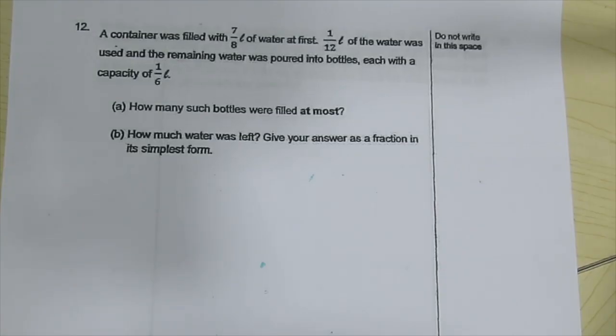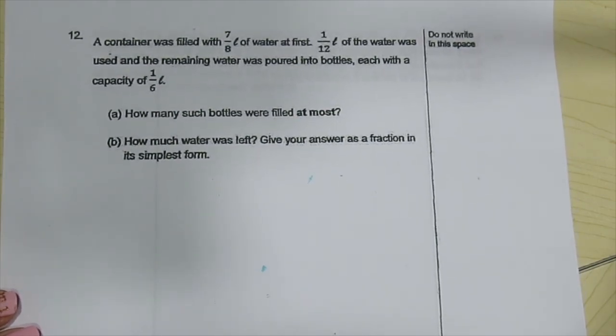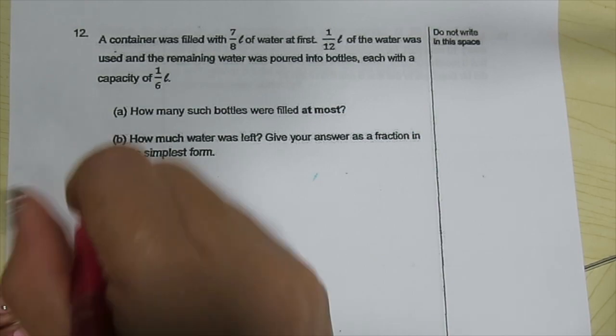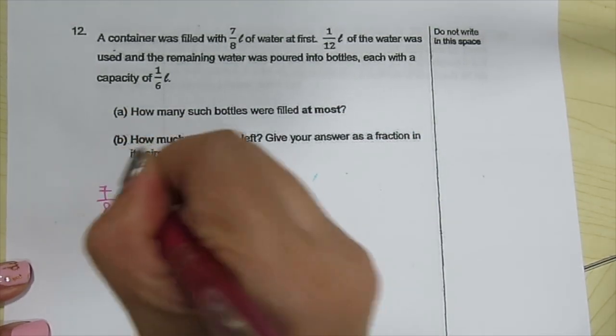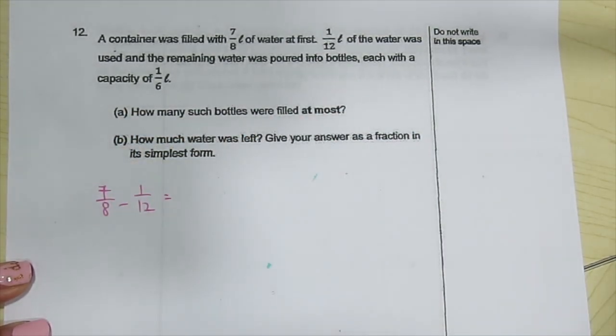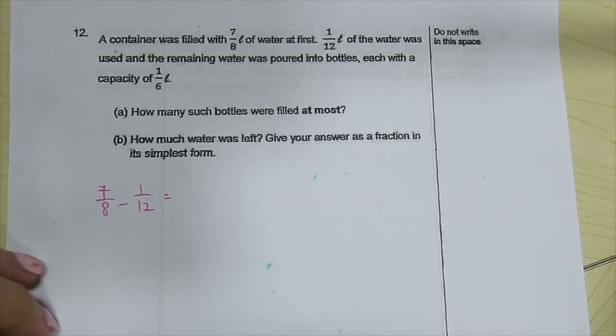Question 12. A container was filled with 78 liters of water. At first, 1/2 liter was used. So let me find the remaining water. 78 minus 1/2. You can use the calculator for this.